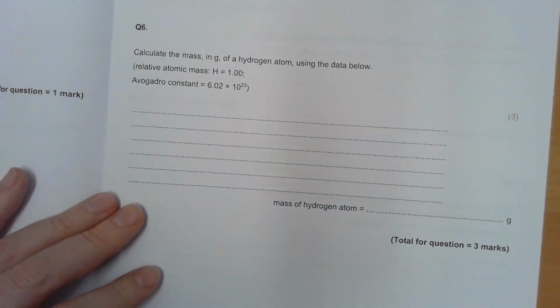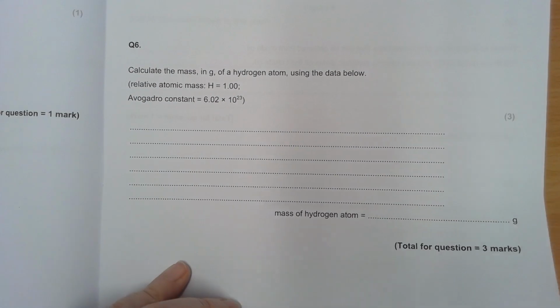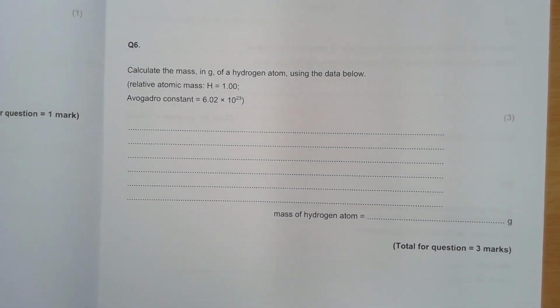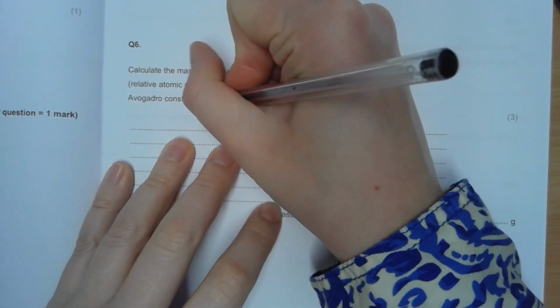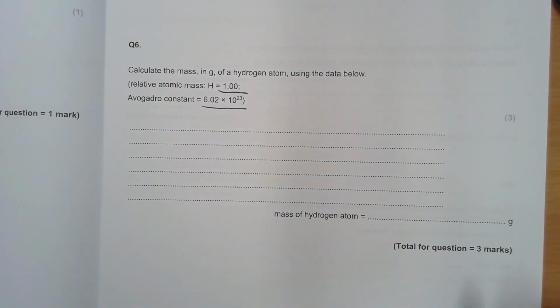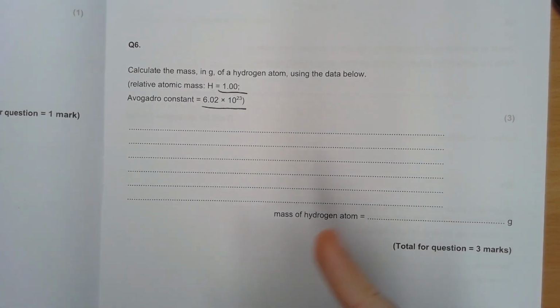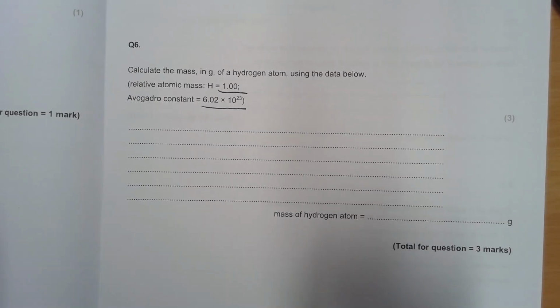The last one down here, calculate the mass in grams of a hydrogen atom using the data below. Okay, so you're given 2 numbers. You're given the number 1 and you're given the number 6.2 by 10 to the 23. These are the only 2 numbers that you need to use. Okay, and to be fair, there's only a certain number of things you can do with 2 numbers. I can add them, I can divide them, I can multiply them, I can subtract them. But I'm going to be doing one of those 4 things, so you may as well give it a go.